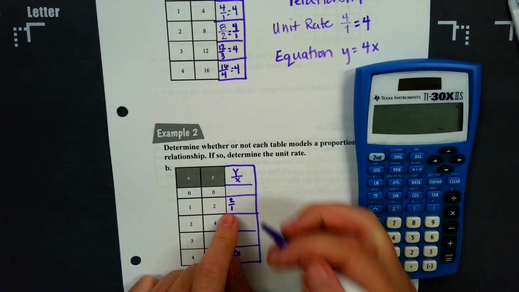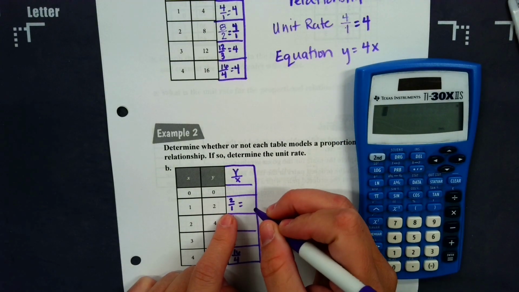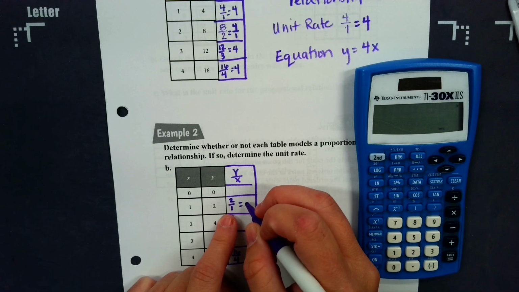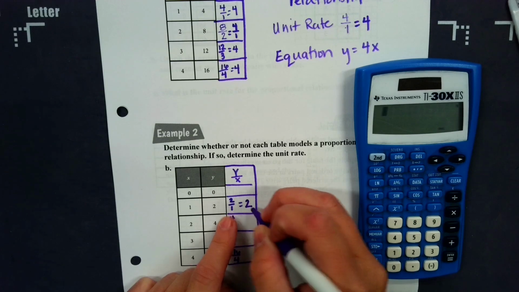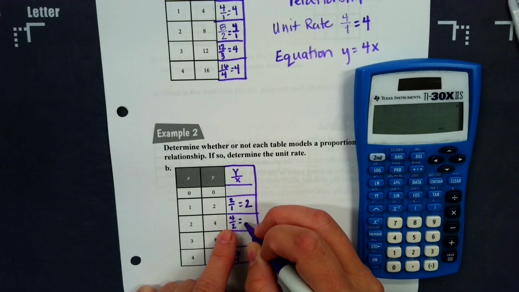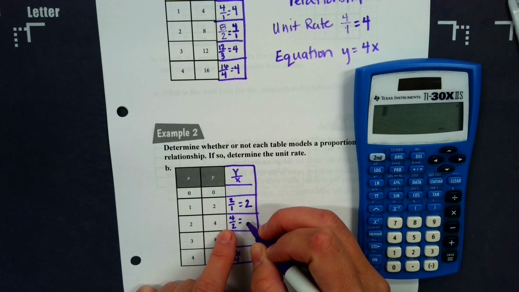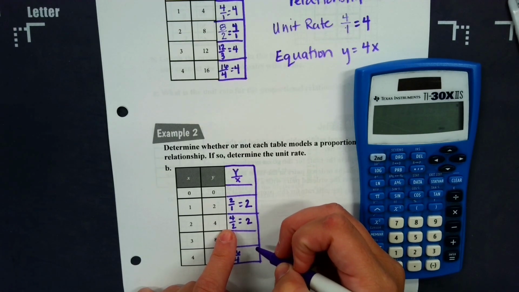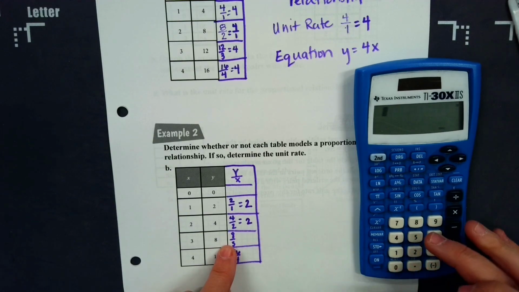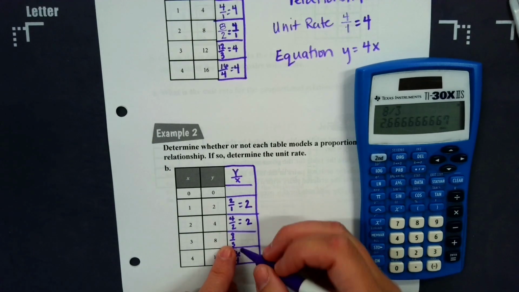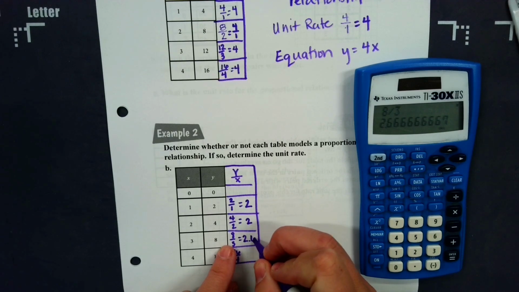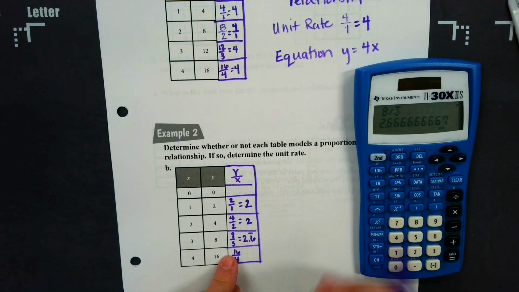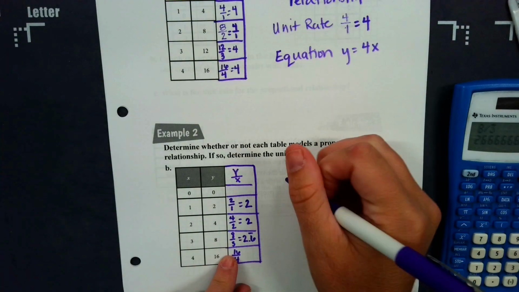What's 2 divided by 1? It's 2 divided by 1, guys. 2. What's 4 divided by 2? 2. So far, am I doing all right? What's 8 divided by 3? 2.6 repeating, right? Once one of them's different, I can tell you that this is not a proportional relationship.